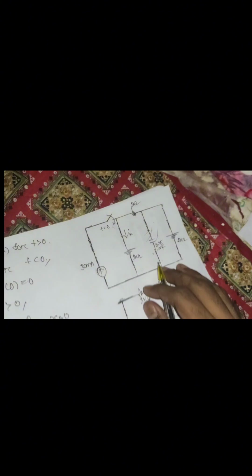This is the answer. No, wait, they haven't asked for this. They asked for the value of Ix for t greater than 0. So we have already calculated Vt, the voltage across these two terminals, right? Now let's head back into this original circuit. We have already calculated the voltage across both terminals, and they wanted us to calculate the value of Ix.